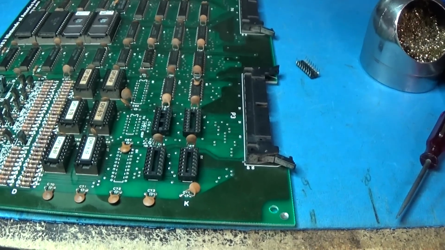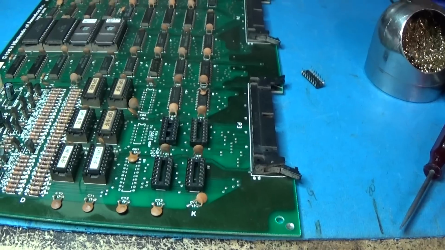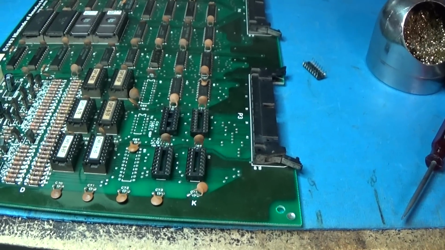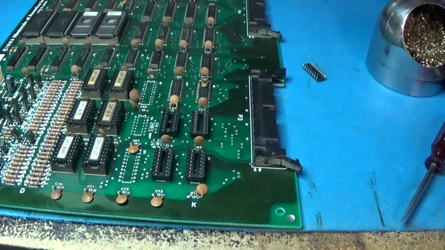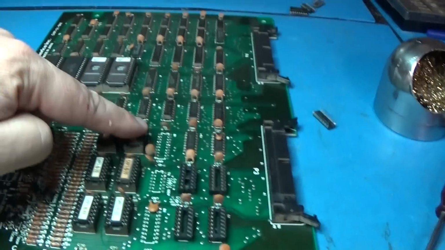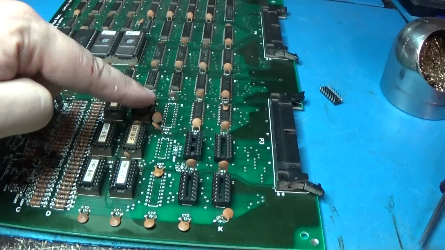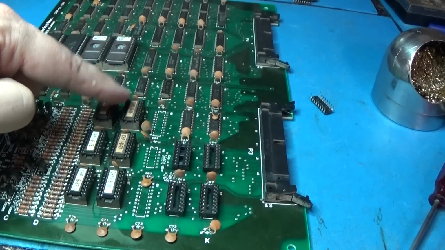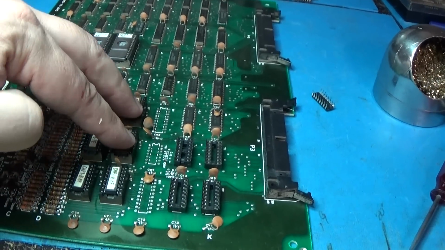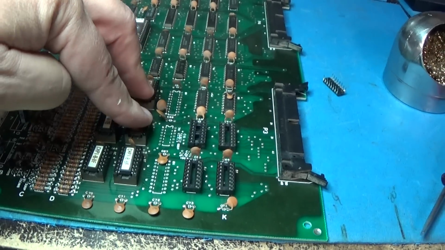But the actual verified good Punch-Out PROM chip set for the top monitor, these three guys right here, those are the actual Punch-Out PROMs, and you've seen how that fixed my top monitor.